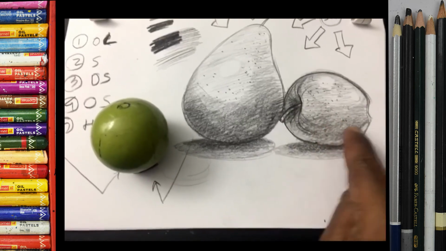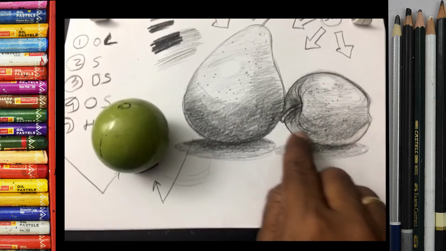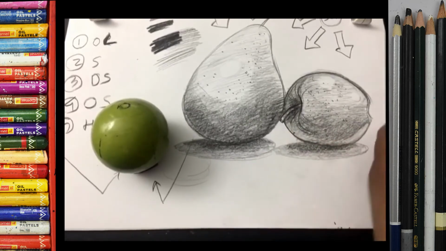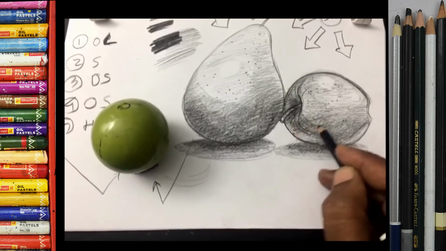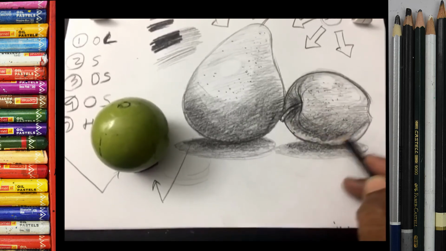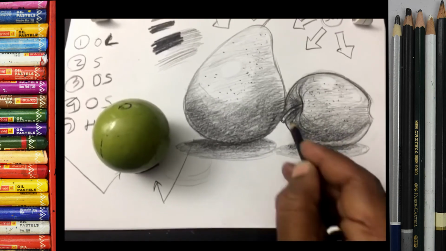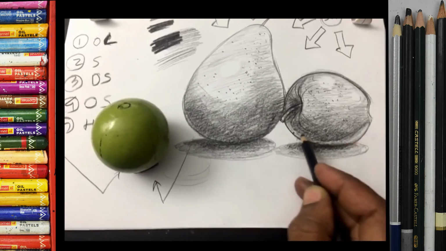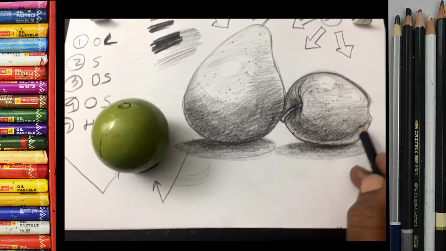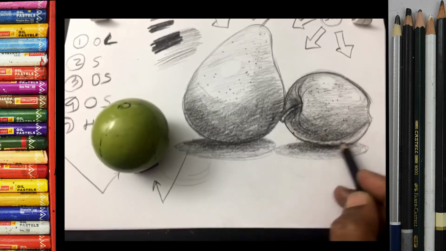Usually it is a shadow area, but we make it a little light also. Just a little, not deleted fully. I put the dark area. This is dark. This is also dark, but a small light over here. Your drawing is becoming more realistic.